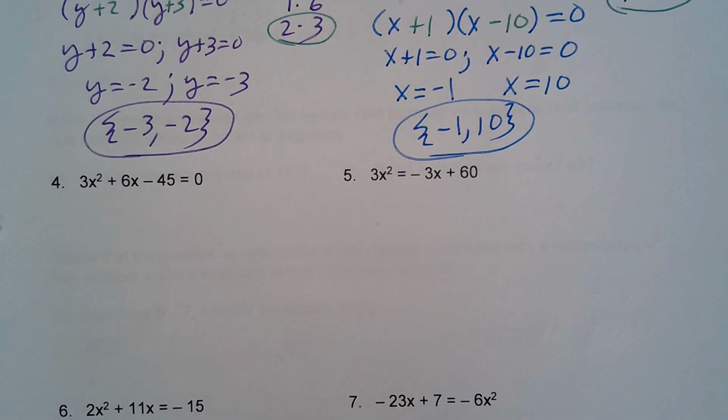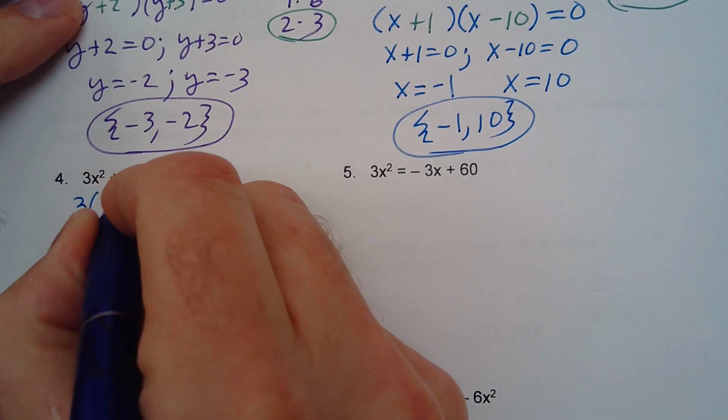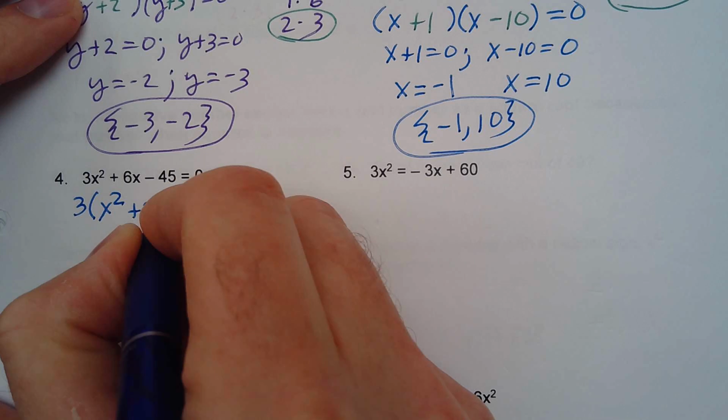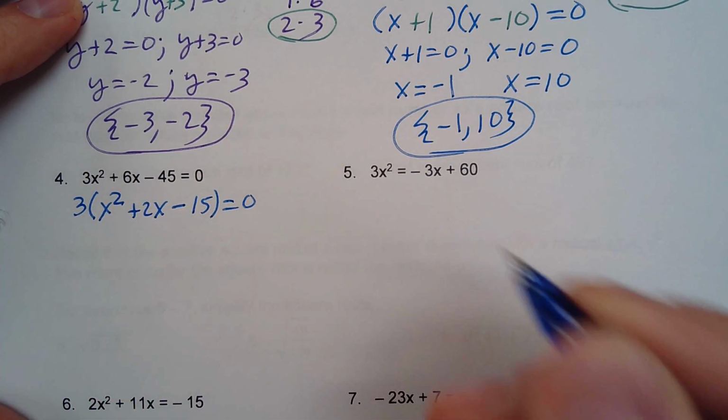All right, let's take a look at number 4. Well, the good news here, even though the coefficient of the square term is not 1, notice the greatest common factor is 3. So let's factor out that 3. That gives us x squared plus 2x minus 15 equals 0. All right, so we're in business.